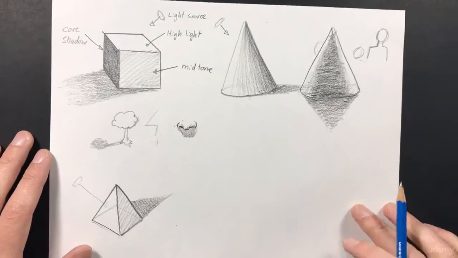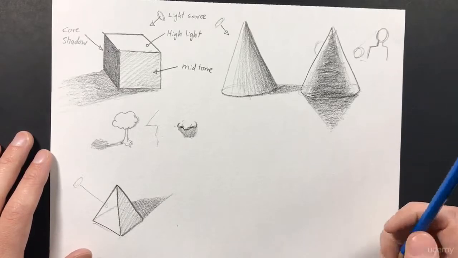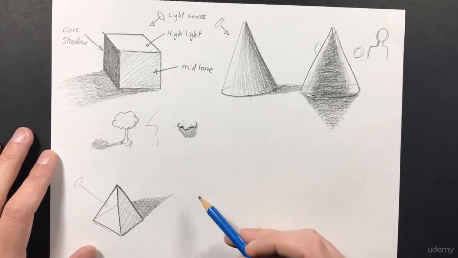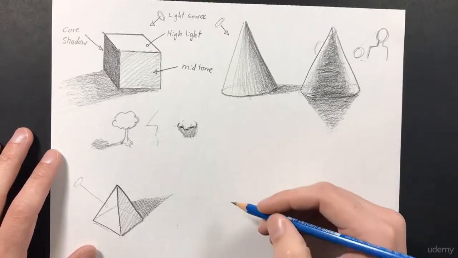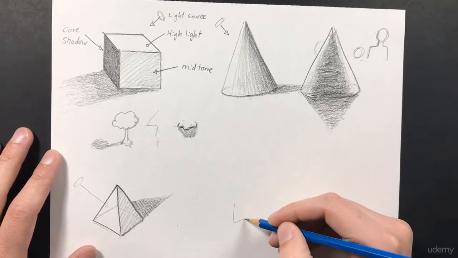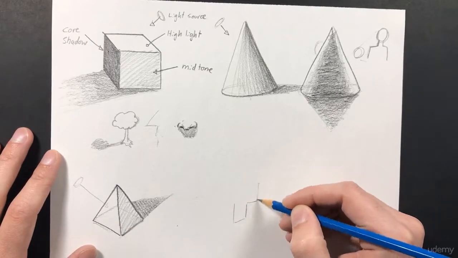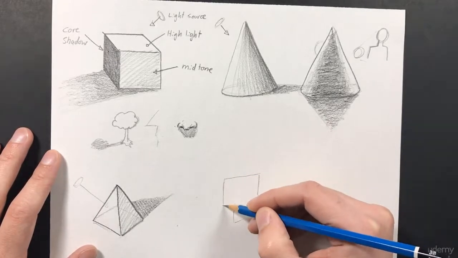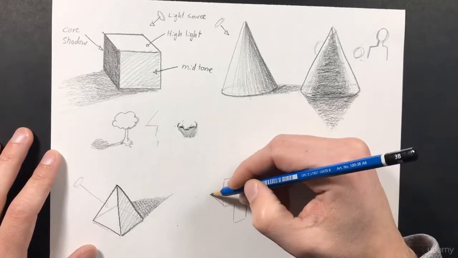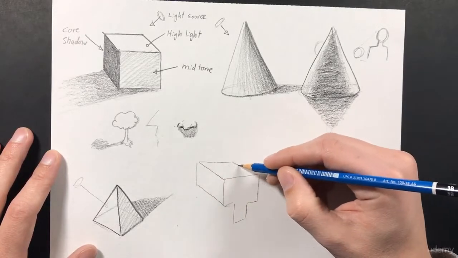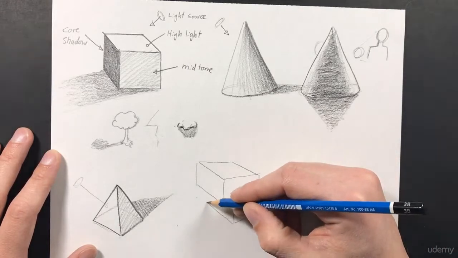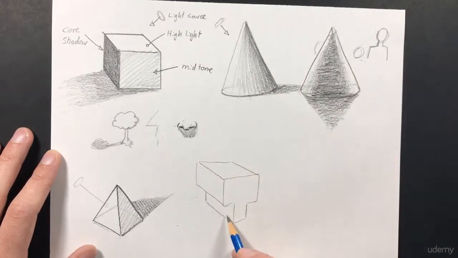All right, perfect. Next, let's go over how to create a cast shadow on a shape, because sometimes the shape that you're creating is going to create a cast shadow on itself. So let's say, for example, we have a shape like so. So it's going to be sort of a fat T shape. And then let's say that we have an edge coming over like this. And then we have a top surface. And then we have this bottom area right here. So now we've created this ledge right here.